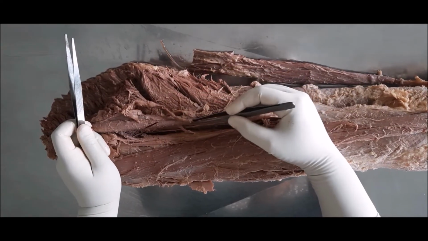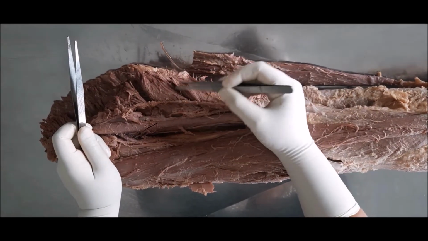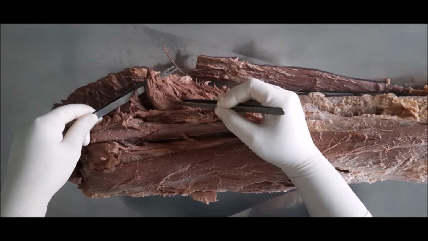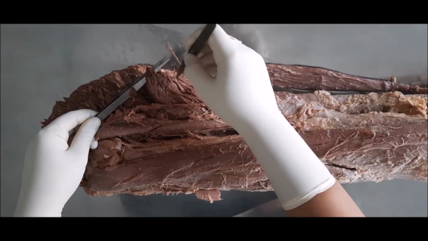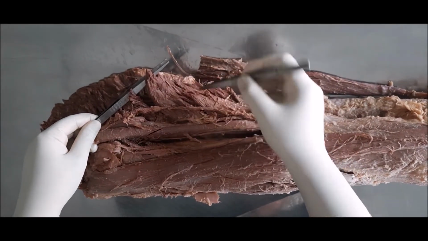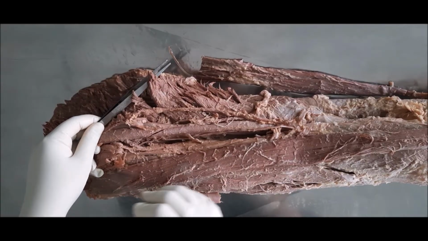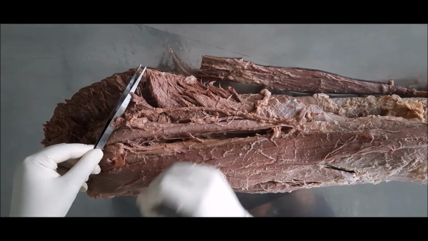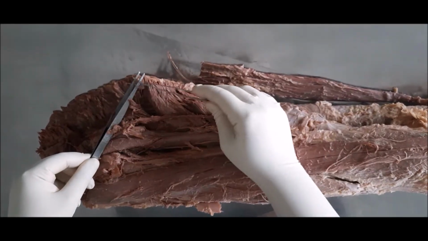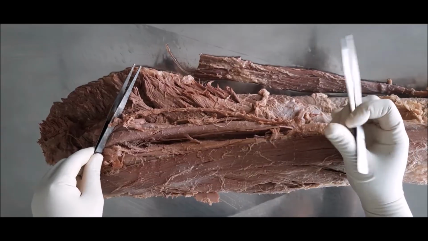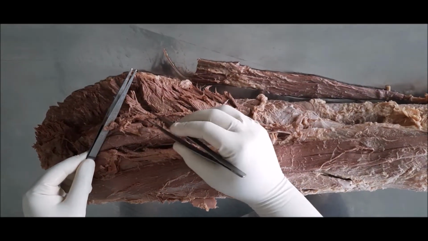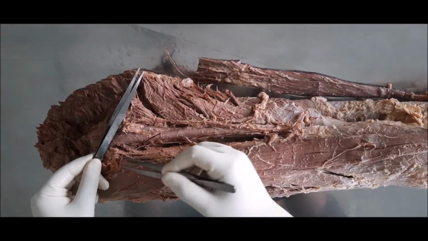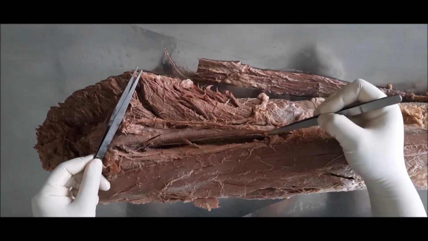You can see this muscle, the adductor longus, and the femoral triangle is bounded on the medial side by the medial border of the adductor longus. On the lateral side it is bounded by the medial border of the sartorius muscle, and it has a base formed by the inguinal ligament, which we are not able to see here because the lower limb is separated. So this is the femoral triangle.